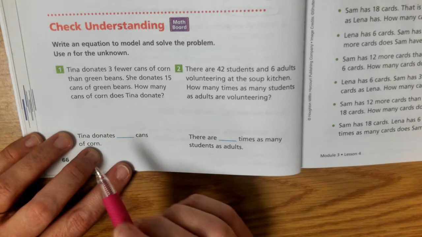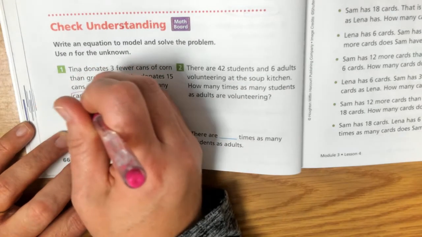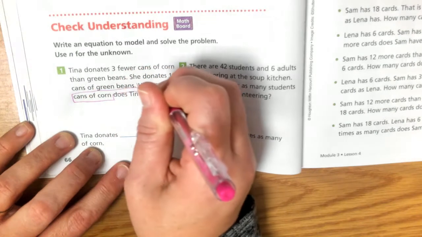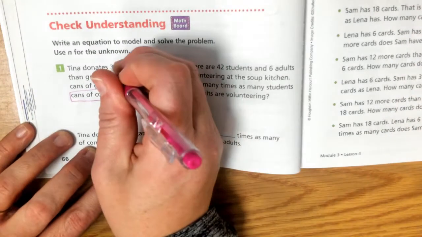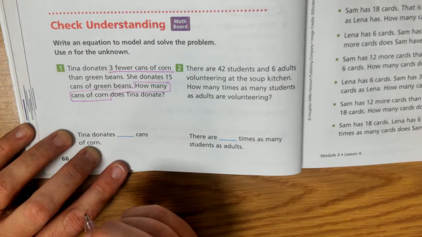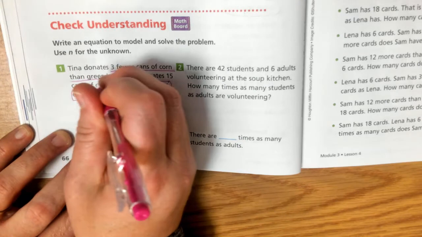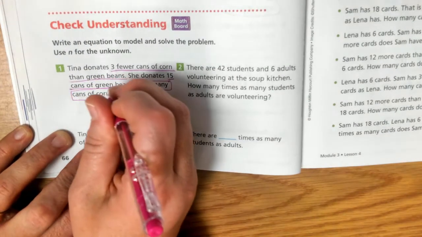So what are we looking for? We're looking for how many cans of corn she donates, right? We know that she donates 3 fewer cans of corn than green beans. She donates 15 cans of green beans.